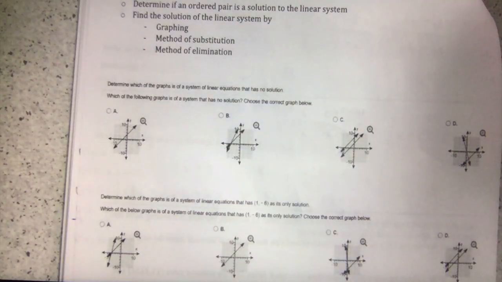We're going to find that using three different methods. We need to know all three methods for the test because it'll ask you to solve it all three ways, and you have to do it the way that it tells you. In this section, we're going to determine if an ordered pair is a solution to the system, and find the solution by graphing, substitution, and elimination. If it says solve by graphing, you have to graph it. If it says solve by substitution, you have to follow the directions.